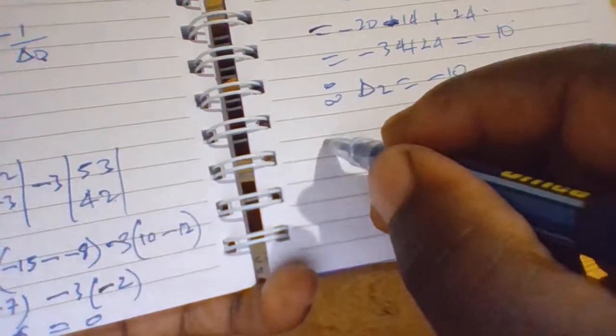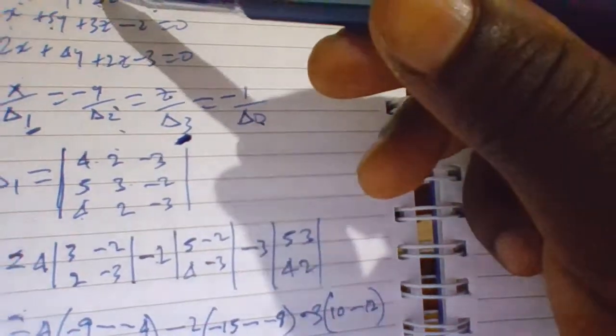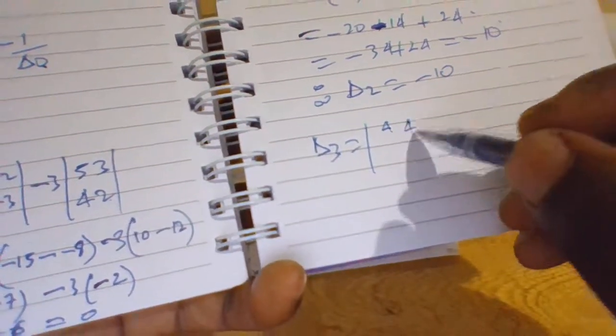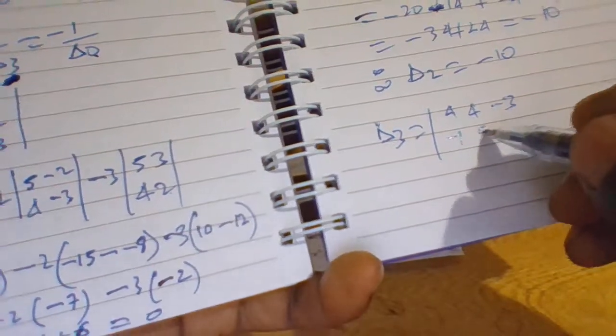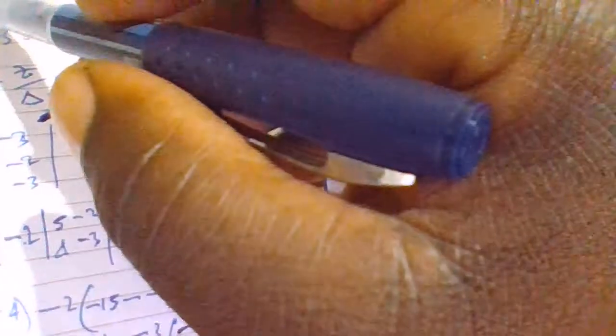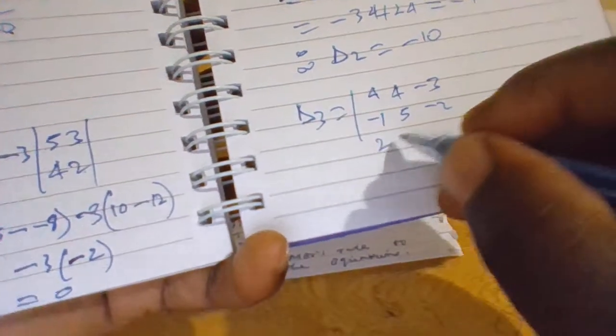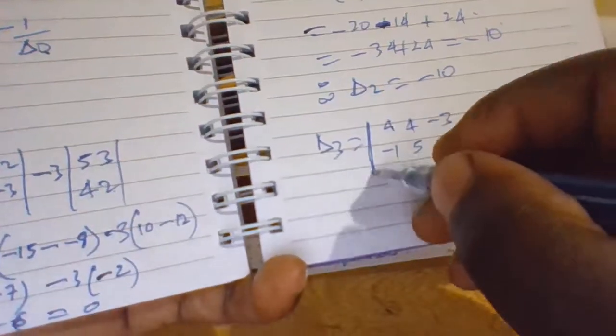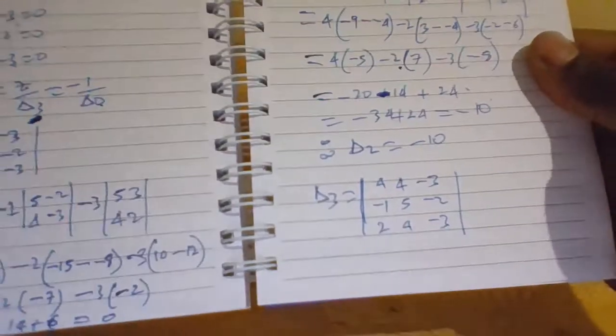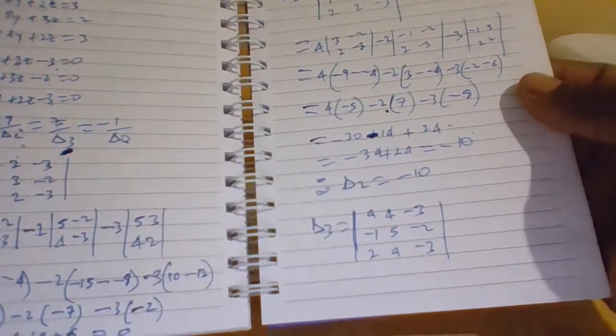We are saying del 3 will be equal to: we block the coefficients of z, so we have 4, 4, negative 3; negative 1, 5, negative 2; then 2, 4, negative 3. Then we now expand this determinant, del 3.